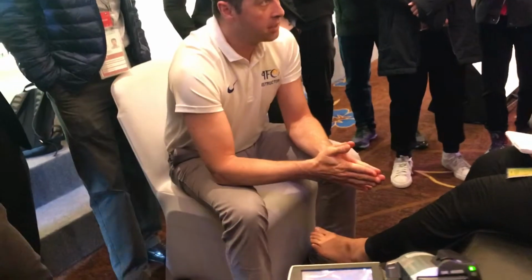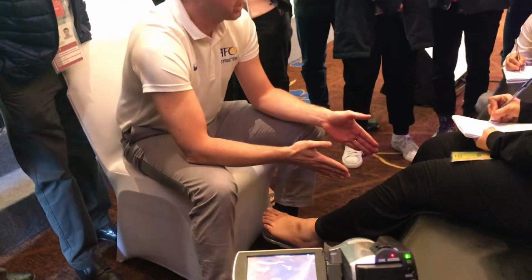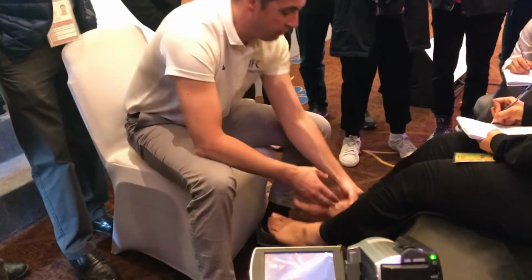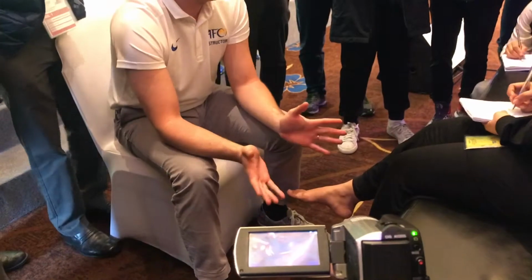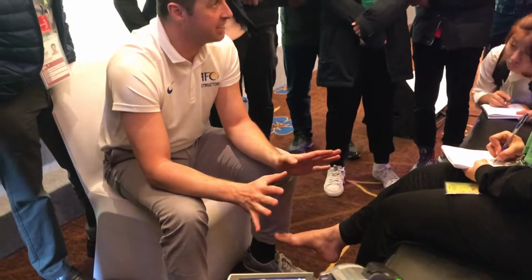What is the beauty about ankles? You always have the correct side with you. You have to check the other side. Why? Many, especially female football players, have laxity.